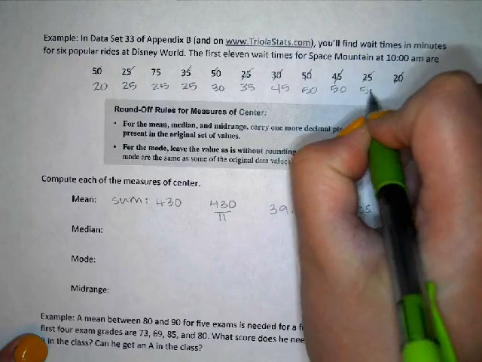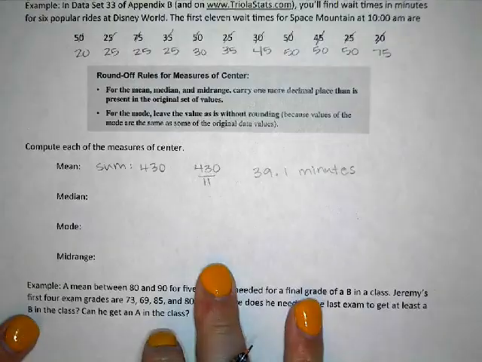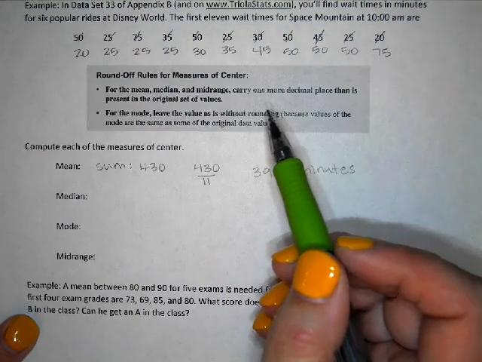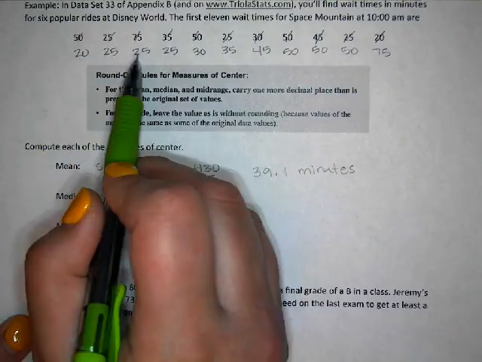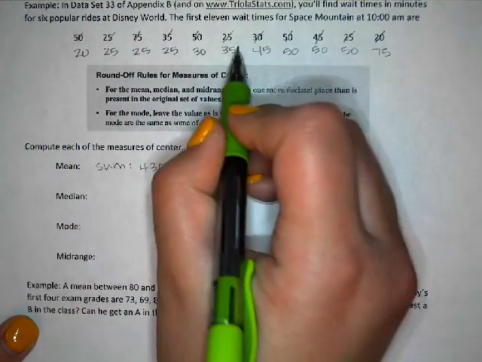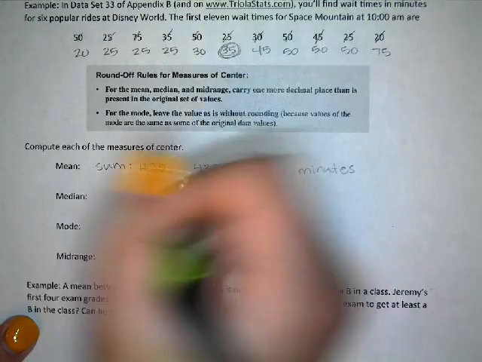Okay, so the median is going to be right in the middle. So of 11 data points, you'd have 1, 2, 3, 4, 5, 6, 1, 2, 3, 4, 5, 6. So this is right in the middle. So 35 minutes.